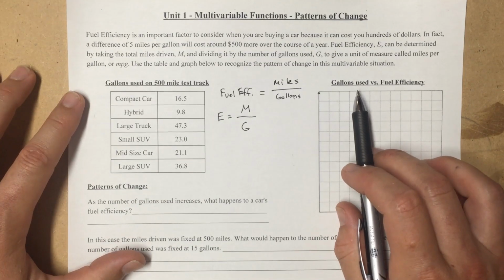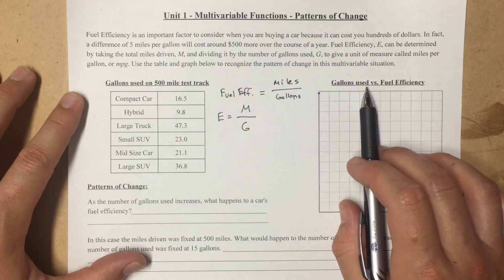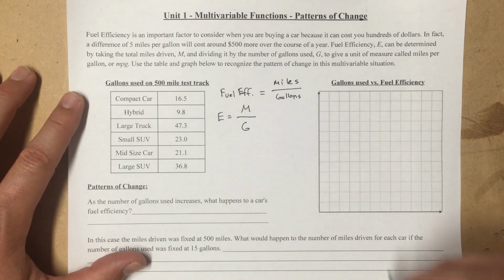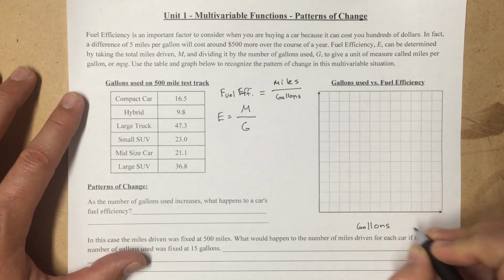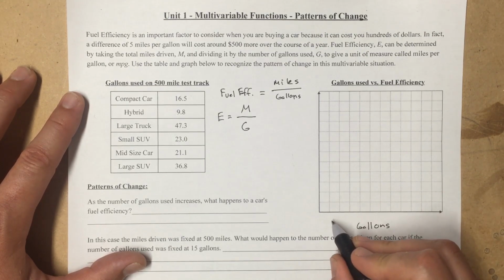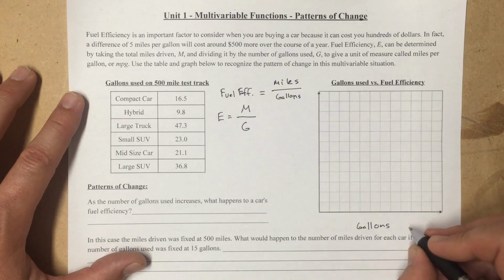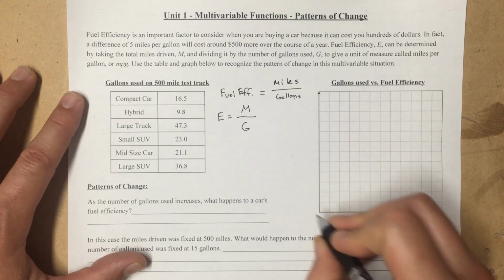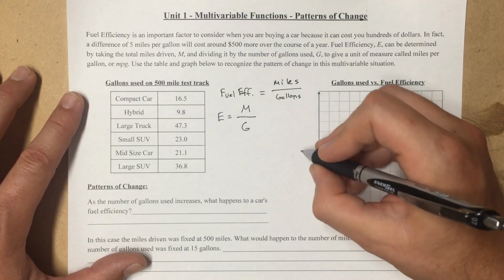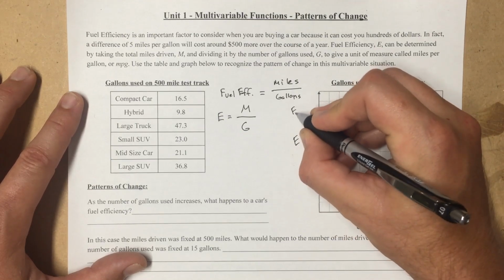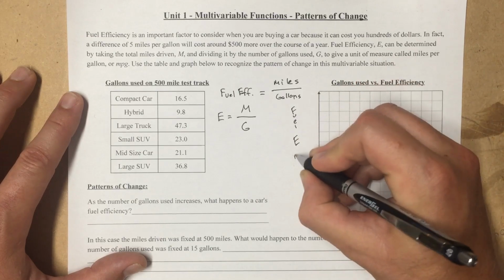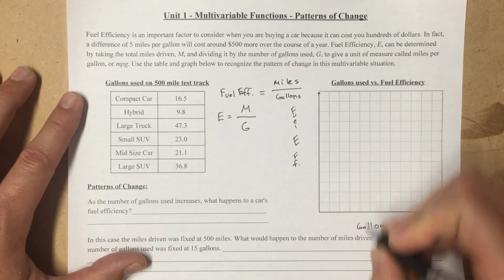So this graph is going to be your gallons used versus your fuel efficiency. I'm going to use gallons used on this axis here. I'm going to see what happens as we increase our gallons used. What's going to happen to our fuel efficiency? Okay, so this is going to be our fuel efficiency. All right, I'm going to save some time there.